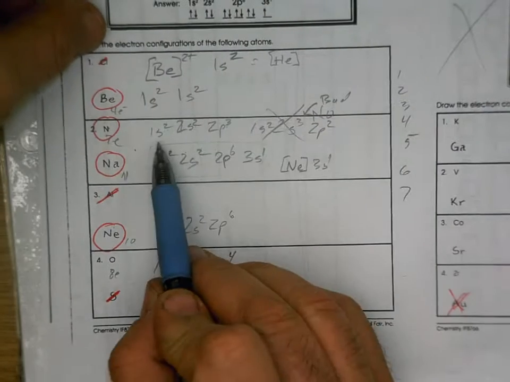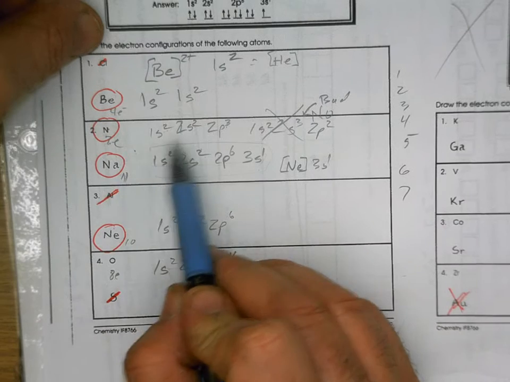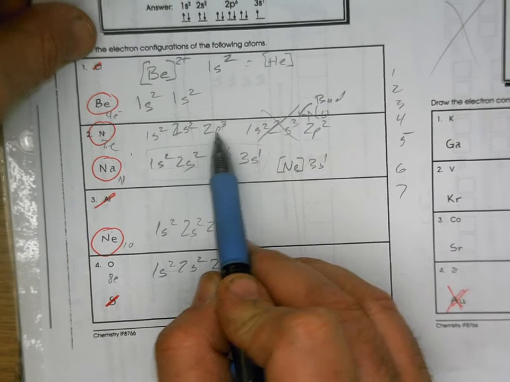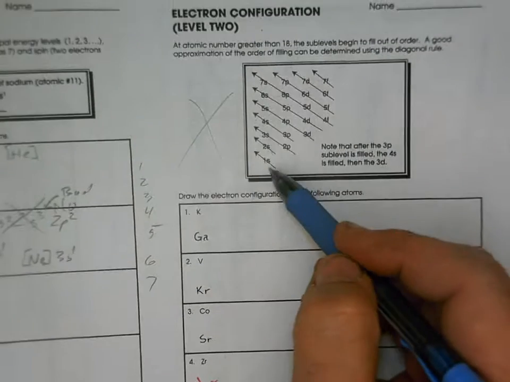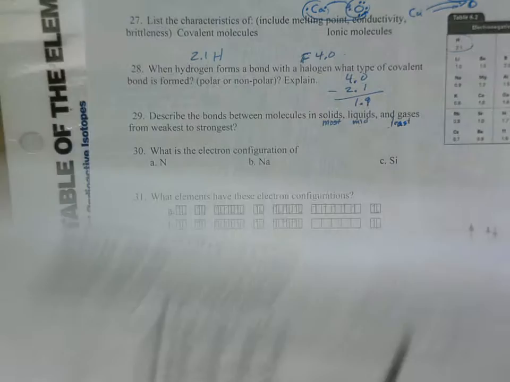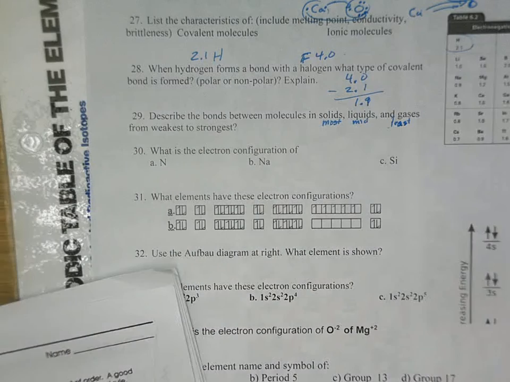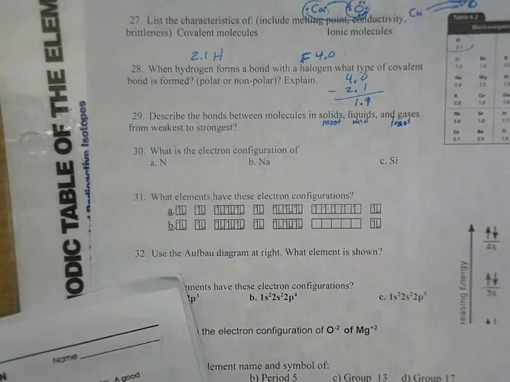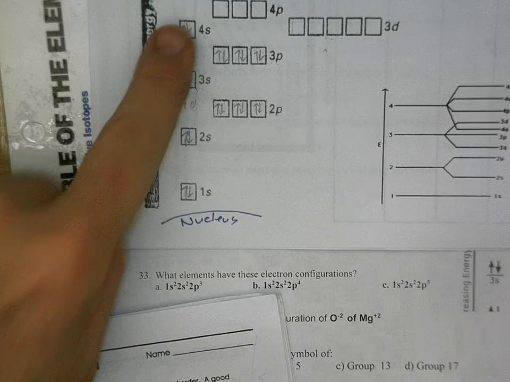So we did this in class, or we started to. Nitrogen has 7 electrons: 1s2, 2s2, 2p3. You can use the slanted diagram to show you the order that you have to put those in, or you may use your Aufbau diagram, which we will have on the test. You can start filling in the electrons and then start reading off the electron configurations.